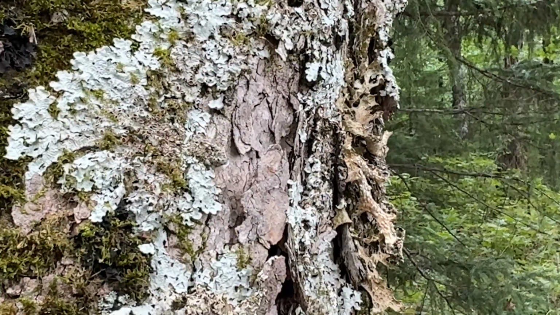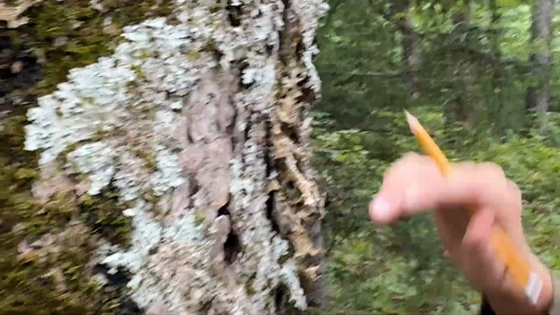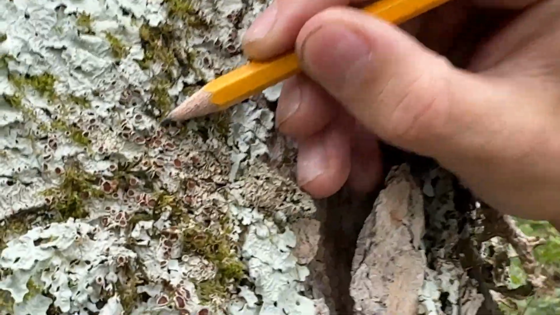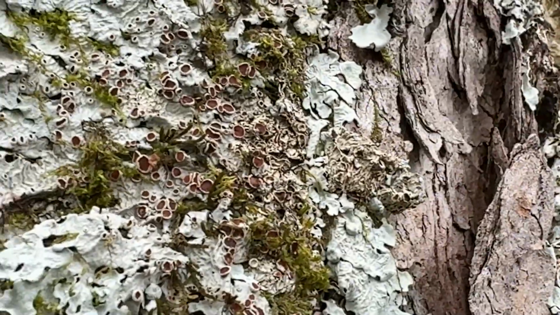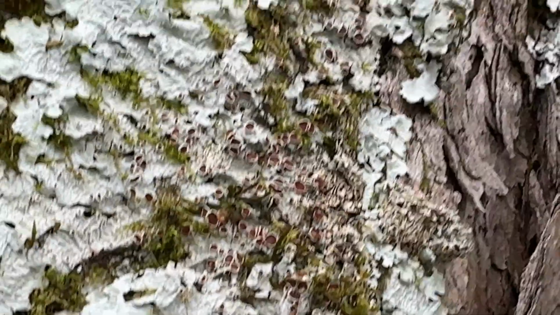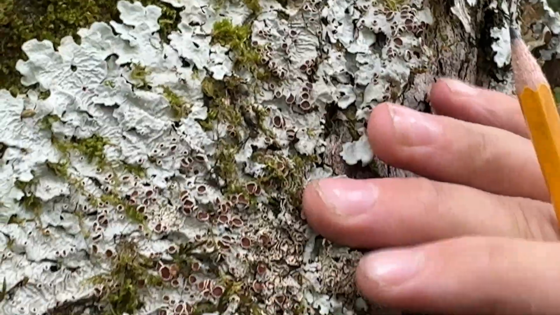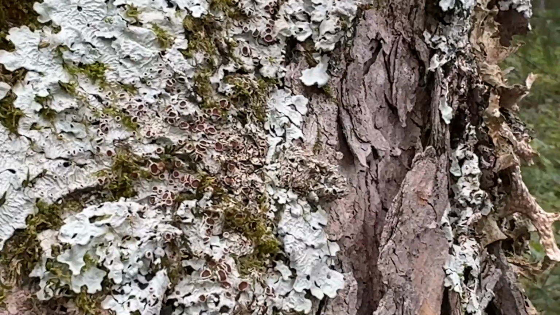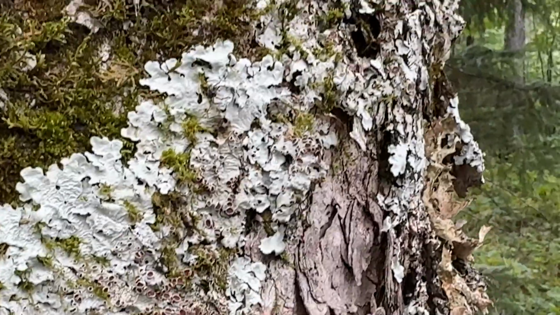The way to identify it from similar lichens is the fact that they've got these rusty little cups right there. Those are called apothecia in the science community, and that is diagnostic of this species. They're often very large like this and will form kind of round features on a tree.